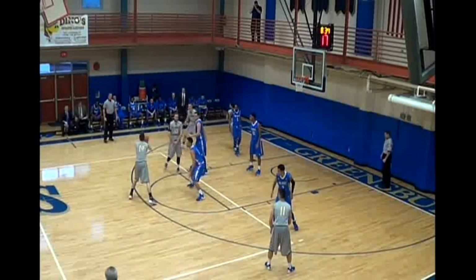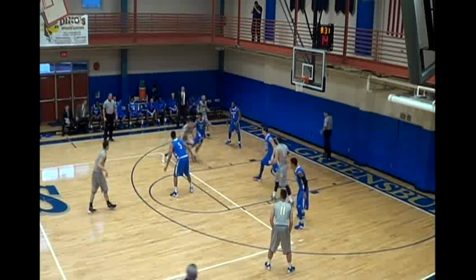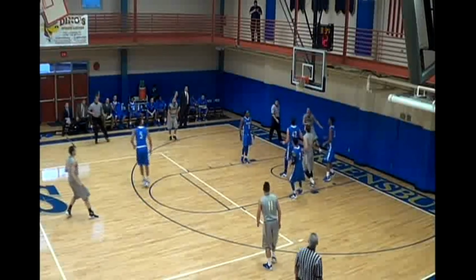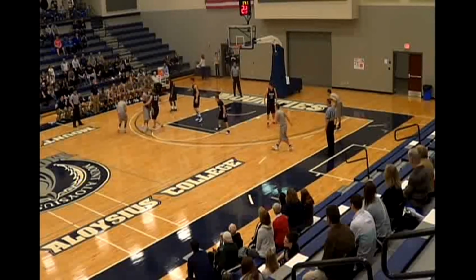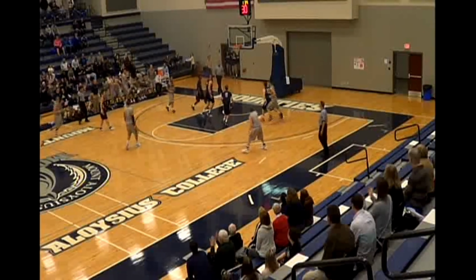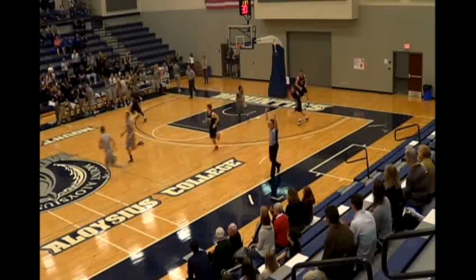How about a 4-out? Maybe we'll score out of a 4-out. Now we're going to drive off the 4-out. Okay, all right. How about that player now hits a 3 out of a 5-out look? So you can see it works with any player at any time and any positioning.